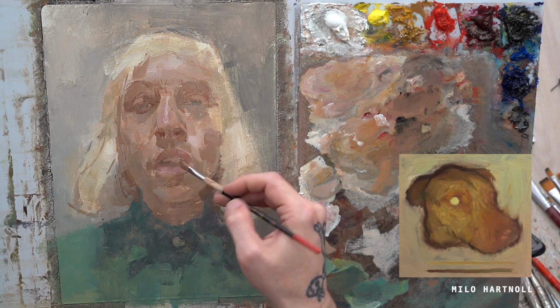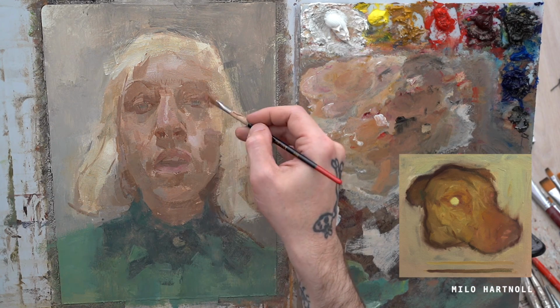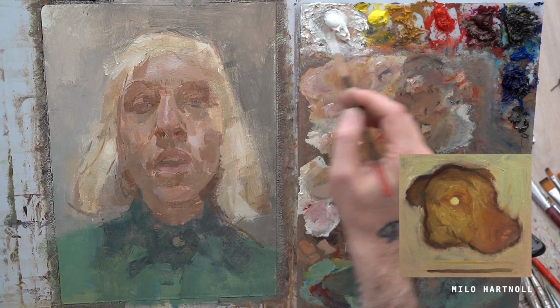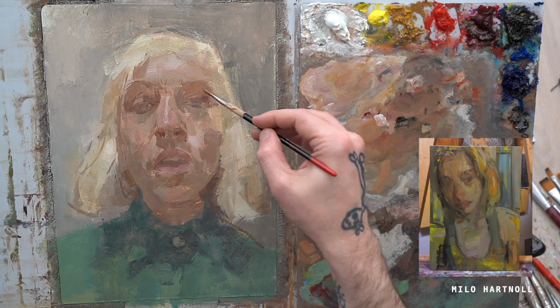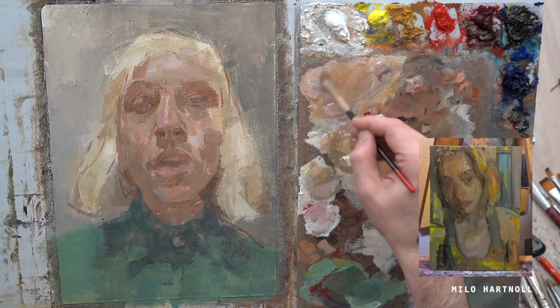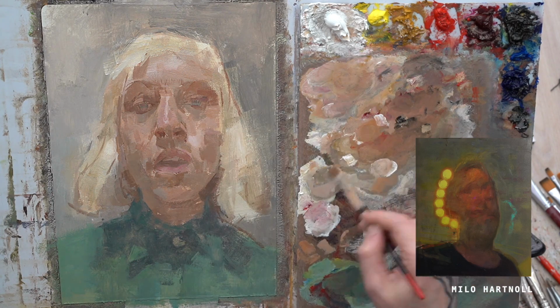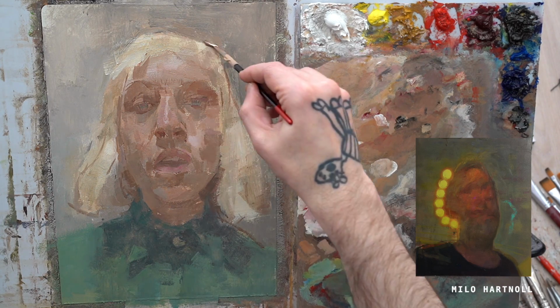Milo, I think, is the king of blobness. Milo says that this is something that he liked about my work. And I feel flattered that he sees that as a quality in my painting. But I think that he took that blobness and he started embracing it in a way where he does it 1,000 times better than anything that I could do.